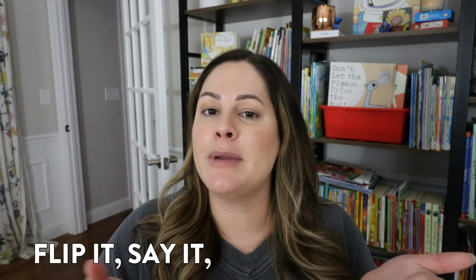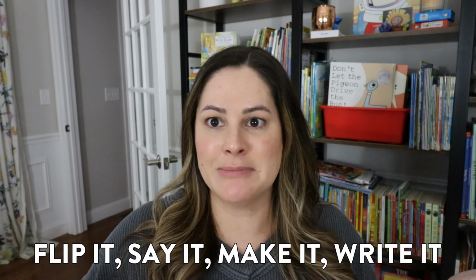The third center I want to share is one I've shared many times before, but usually for phonics skills, but it's going to work in the same way. It is called Flip It, Say It, Make It, Write It. Now I know the name is a little long and ridiculous, but that's okay. I like titles that tell students exactly what they're going to do.